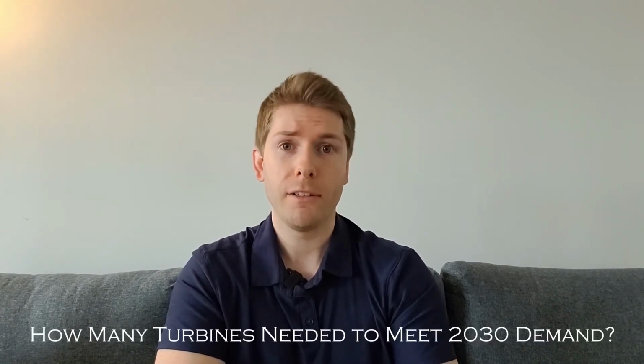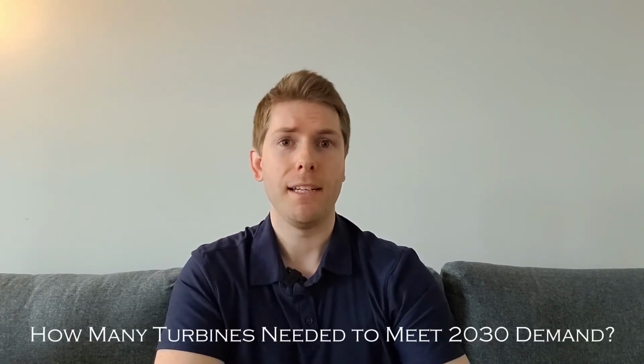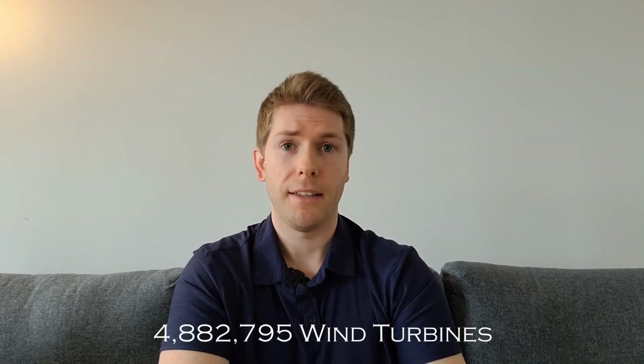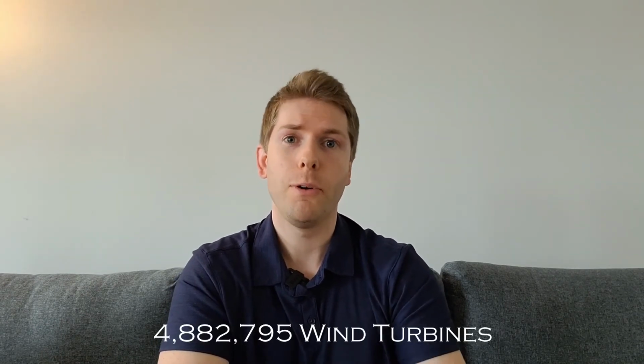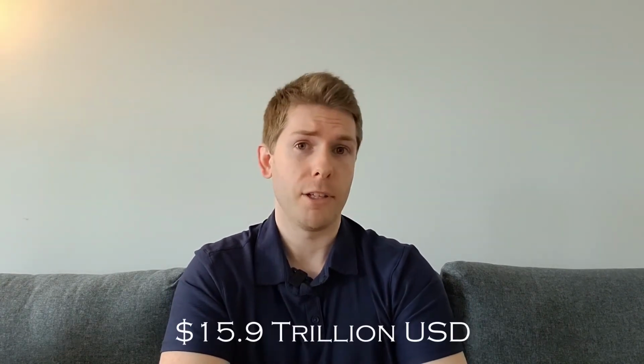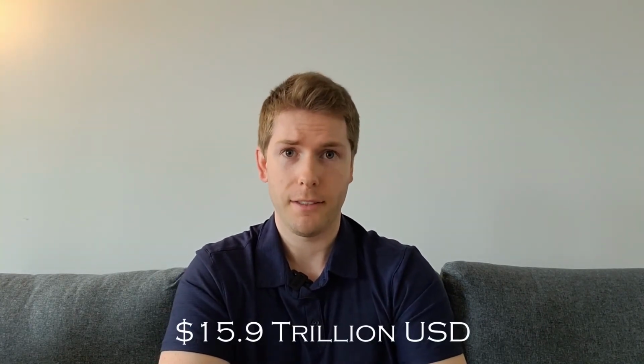Now, since 2019 is already behind us and electricity demand keeps increasing each year, how many wind turbines would we need to meet our electricity demand for the year 2030, which would be 28,000 terawatt hours estimated? The answer is we would need an additional 4.9 million turbines, which would cost as much as $15.9 trillion.